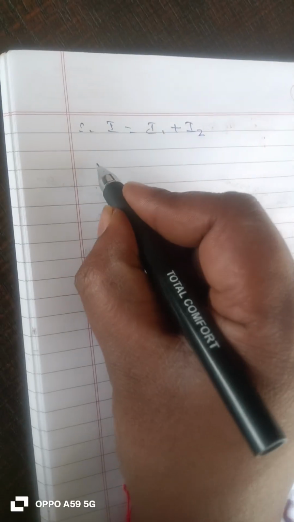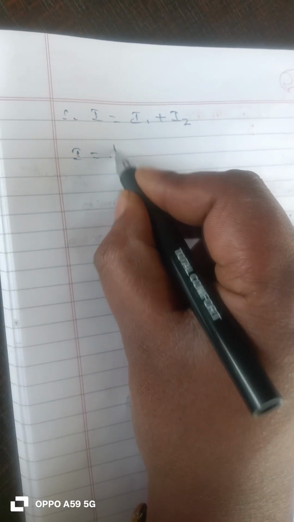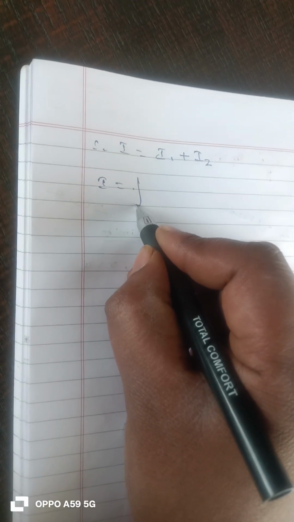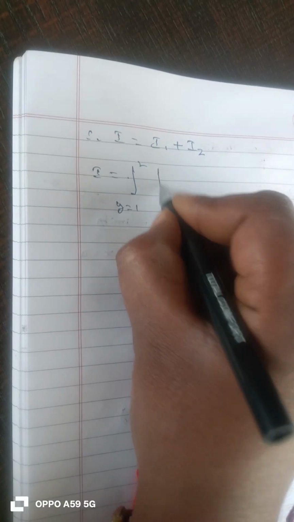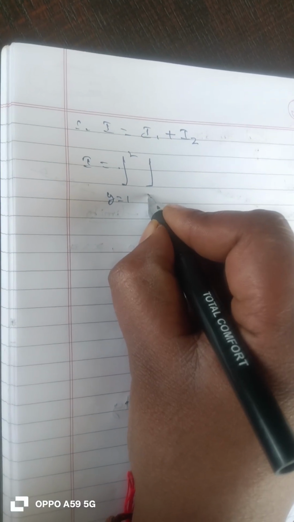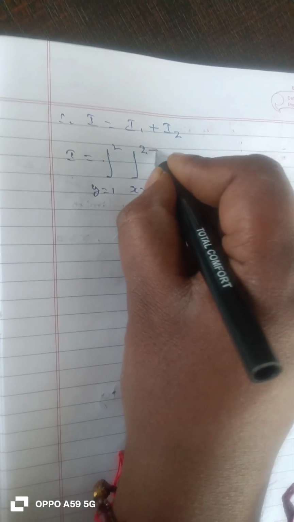Now let me take I is equal to region number 1 plus region number 2. So I is equal to the first region, as I told you, constant limit y is varying from 1 to 2, and x is varying from 0 to 2 minus y.